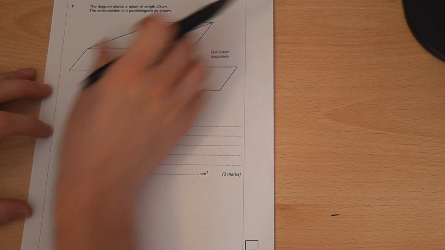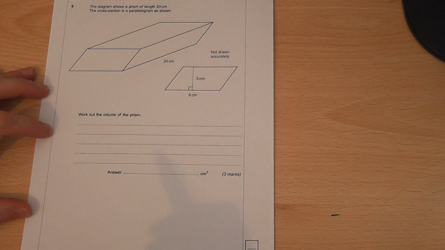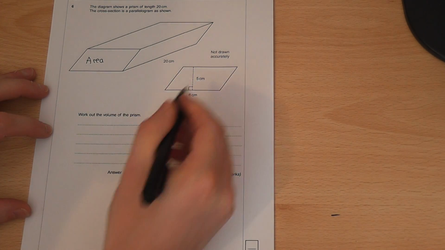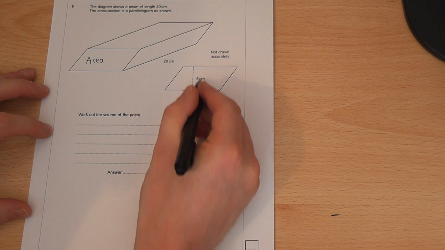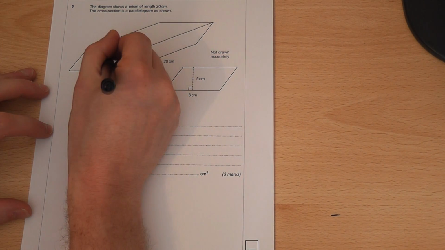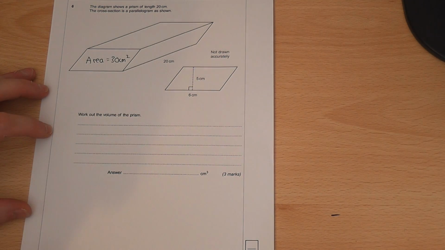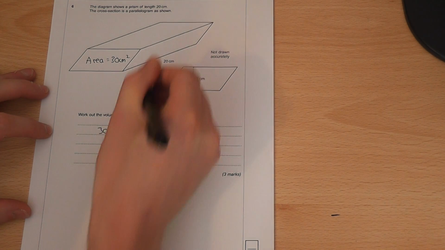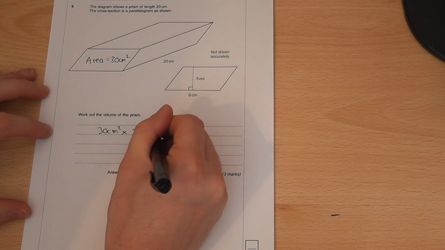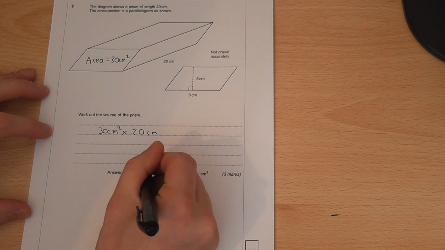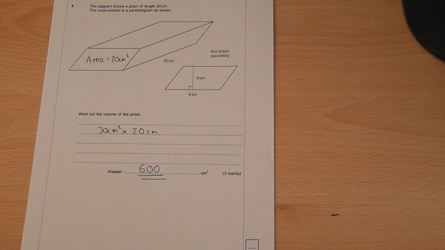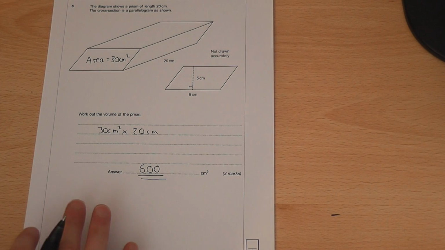Now, for a prism, and you're given a formula in the front of the exam for this, to find a volume, you first of all work out the area of the face. We're given the face here, so this face is an area of 5 times 6, which is 30 centimetres squared. Then to find the volume, we just times the area of the face by the depth of the shape. 3 times 2 is 6, 2 zeros, 600 centimetres cubed. So we now begin to access the grade B questions quite easily, actually.